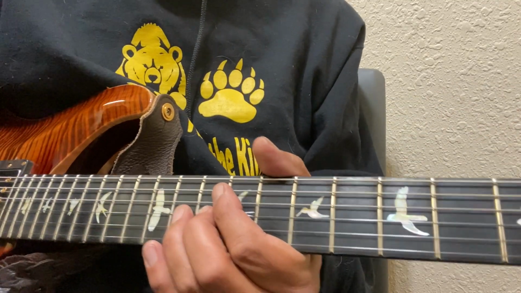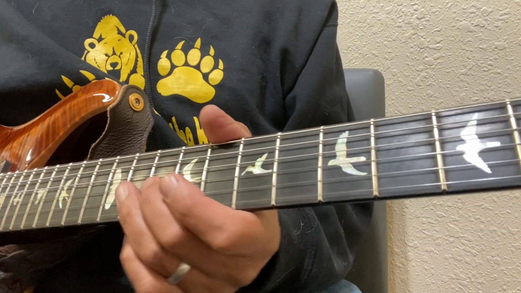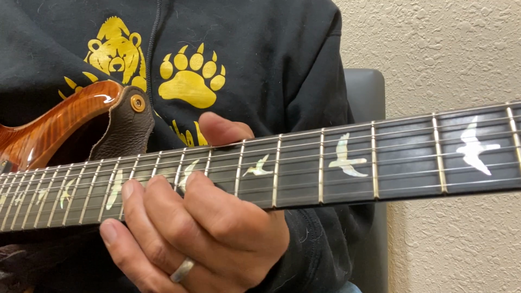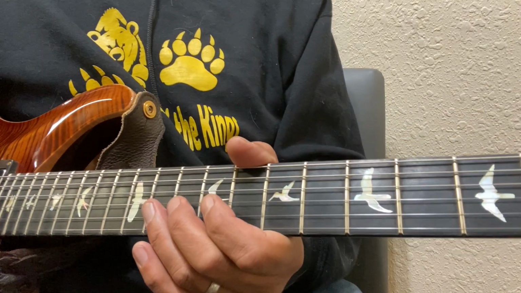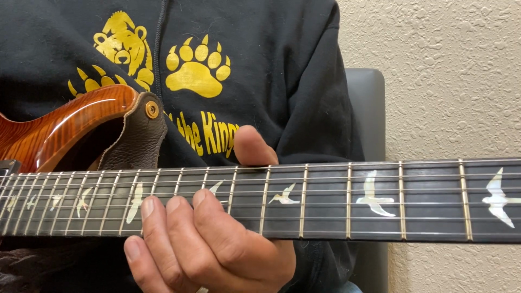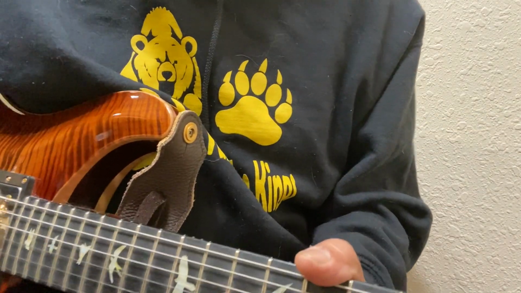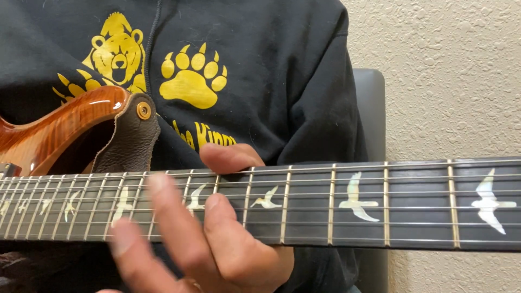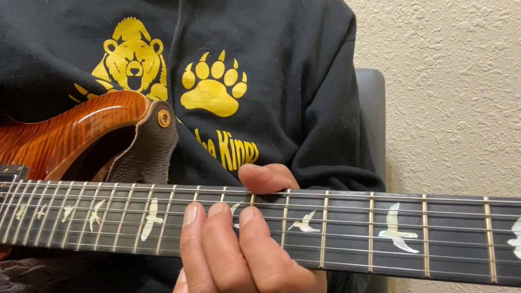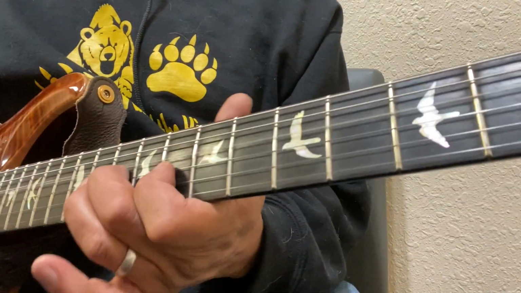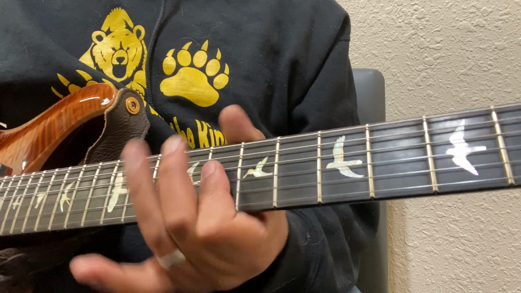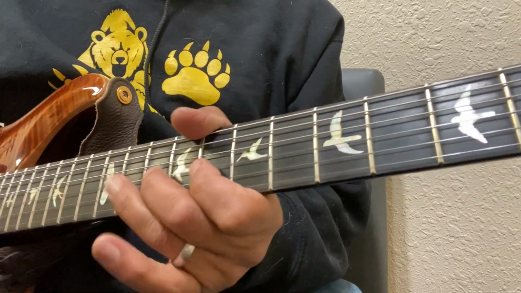Puzzling, because I don't know where he's playing it. Hold on. So simple lick.